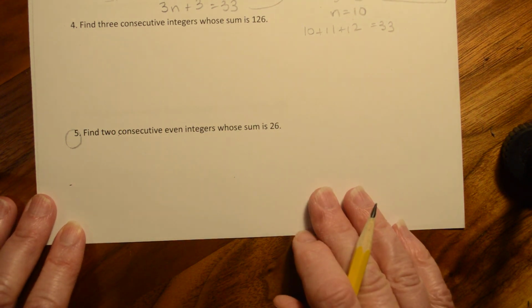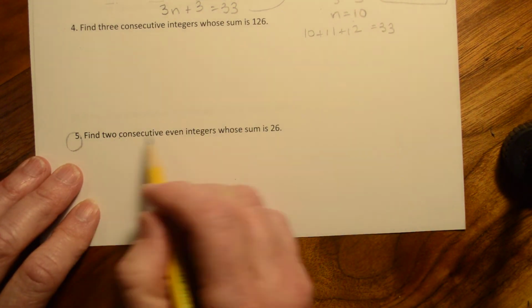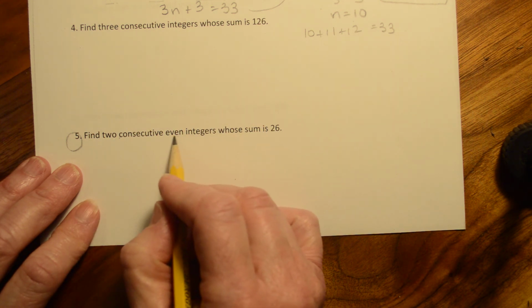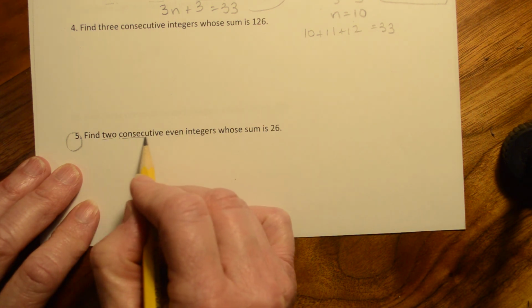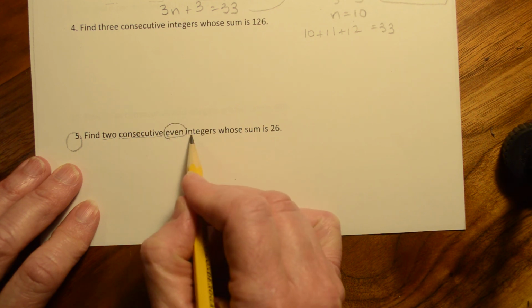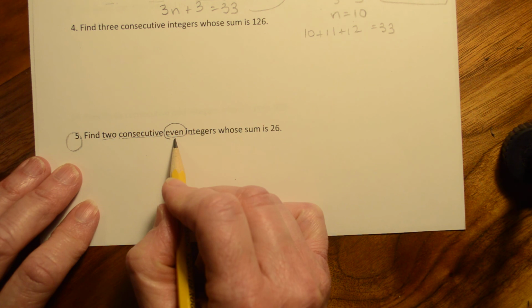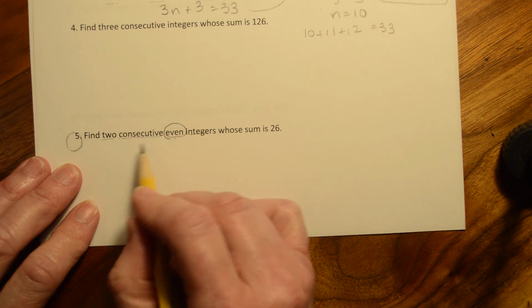Okay, let's take a look at problem number 5. Problem number 5 is a little bit different from 1 and 3 in that there's an extra descriptor in here. Find two consecutive even integers whose sum is 26. All right, so this is going to be a little bit different from what we did before.